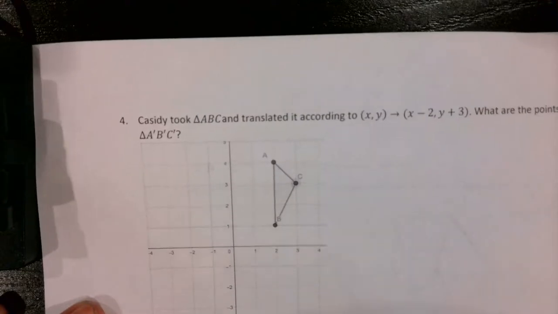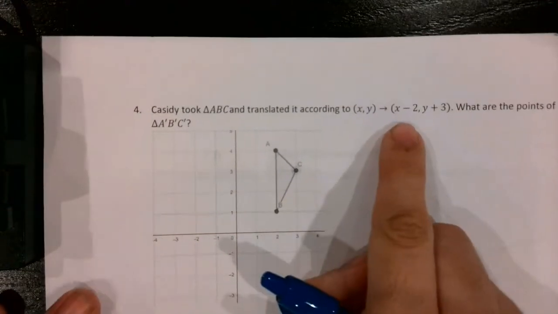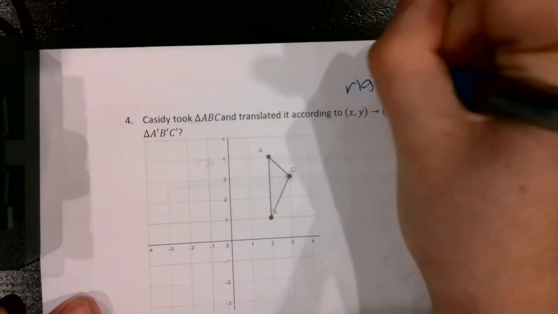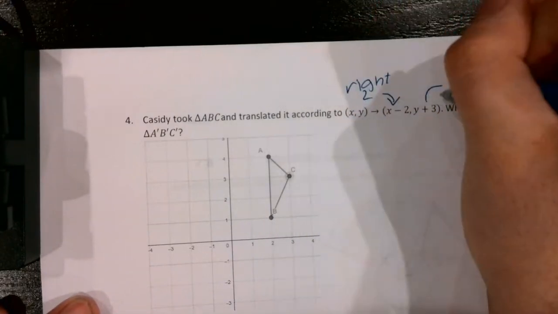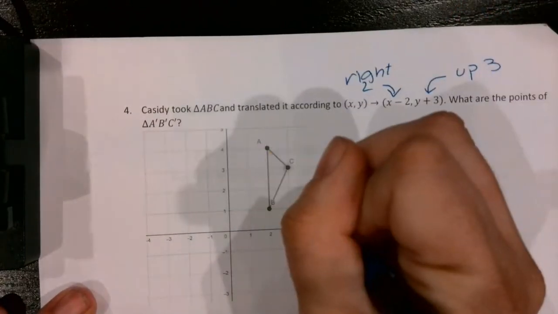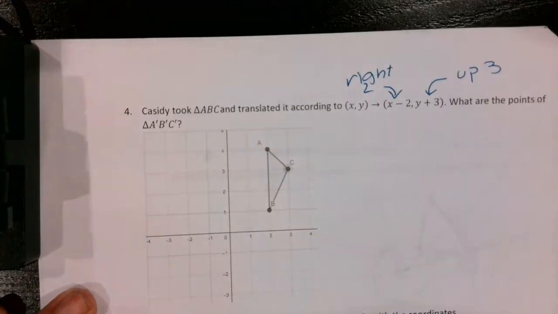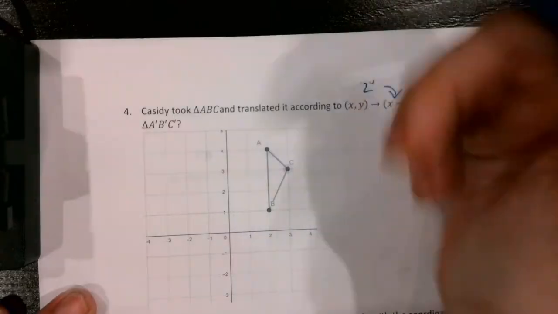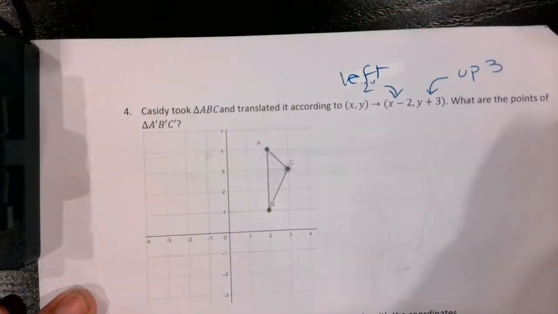Moving on. This one is translating the triangle according to the points up above. It's moving right 2 and up 3. So each of these points is going to go right 2. I don't mean right, I mean left. Minus is left. So they're each going to go left 2 and then up 3.